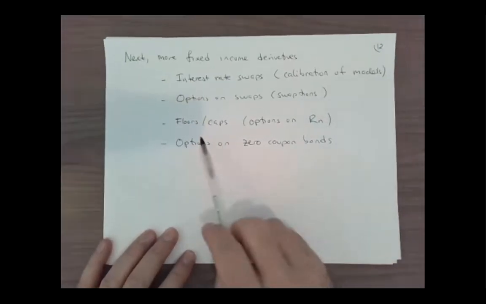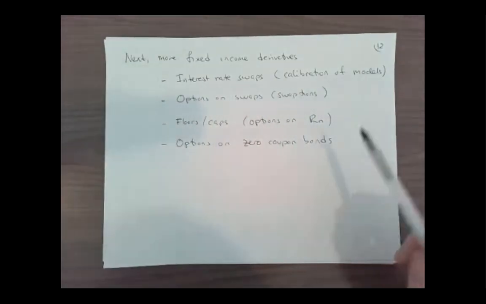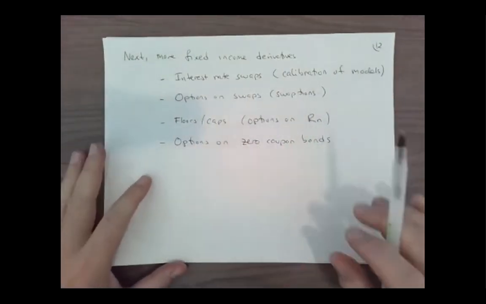Okay, let's do the second half of today's lecture. We're going to be spending quite some time talking about the interest rate swap. Of all of these, the interest rate swap is by far the most important.